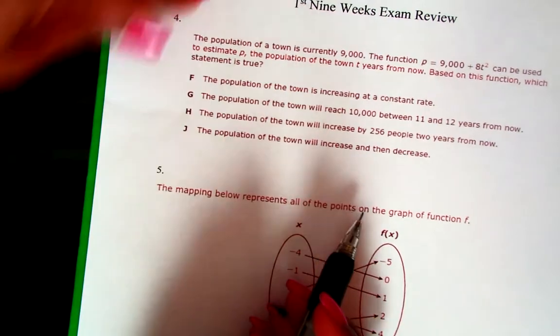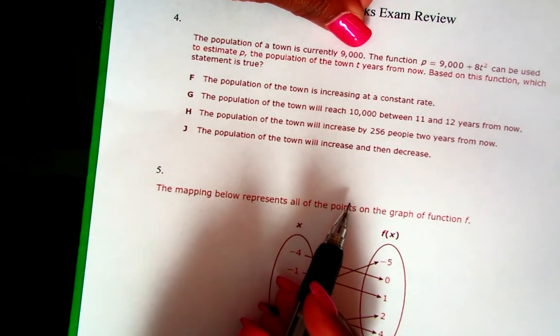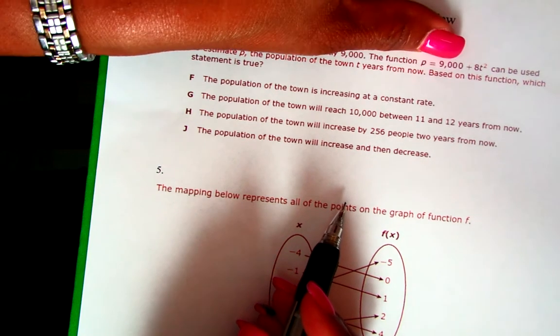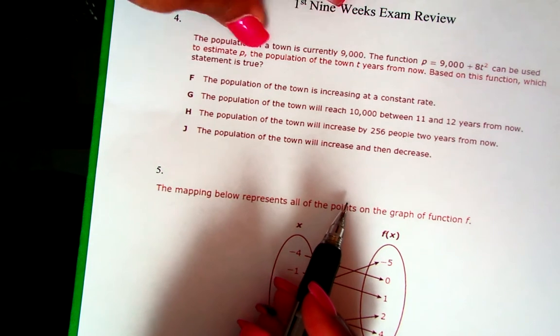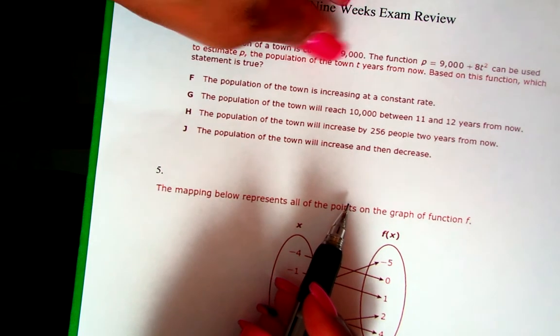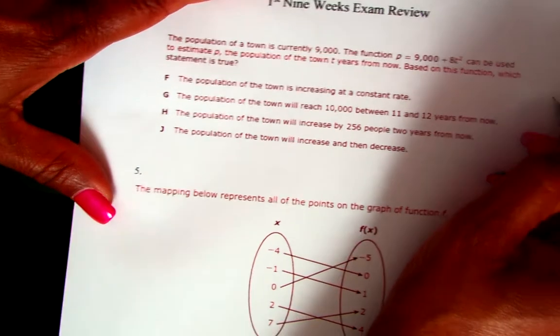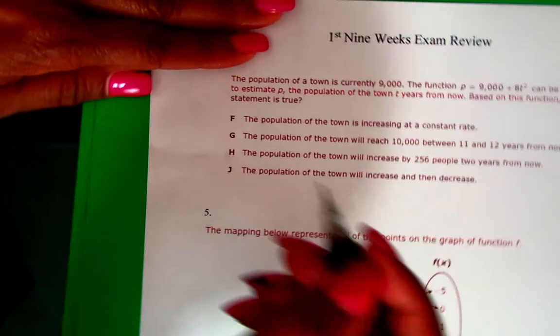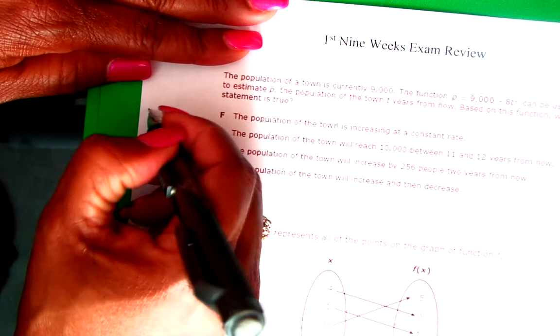Here we go. The population of a town is currently 9,000. So that's what is 9,000 starting off. The function P equals 9,000 plus 8 times T squared can be used to estimate P, the population of the town, T years. Okay, so what am I going to make? A table. I'll put my table here.